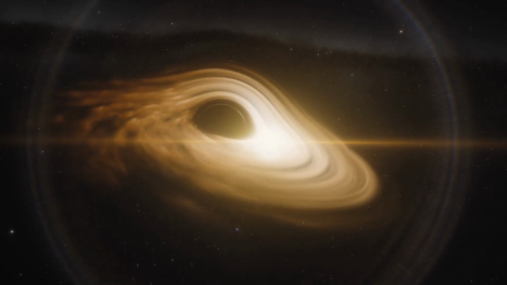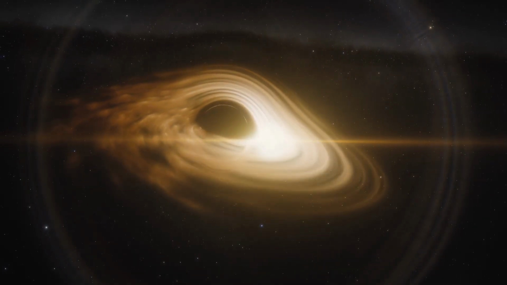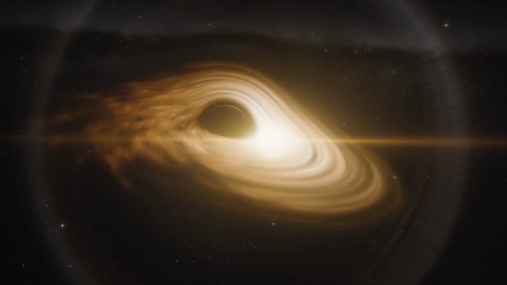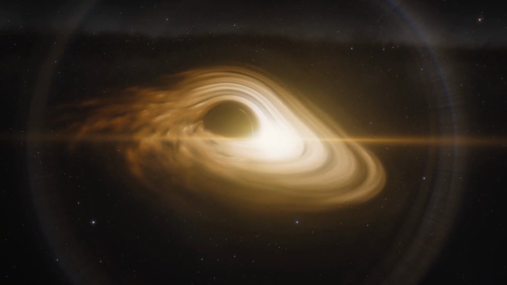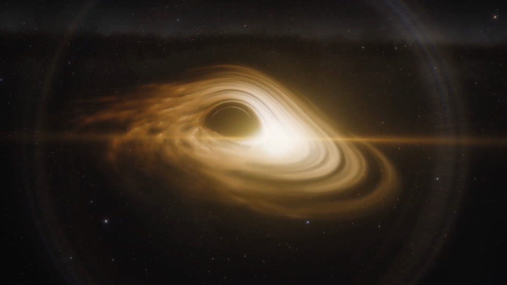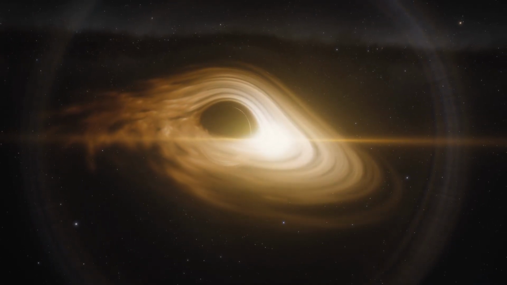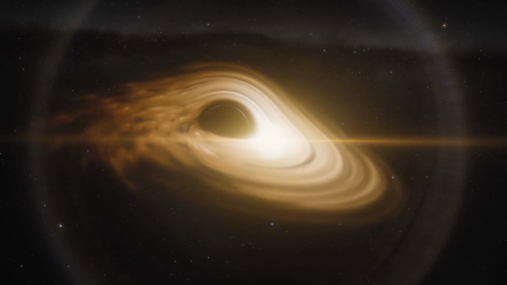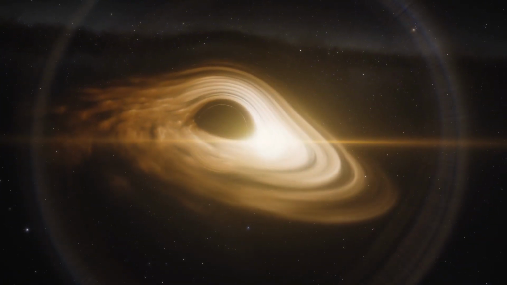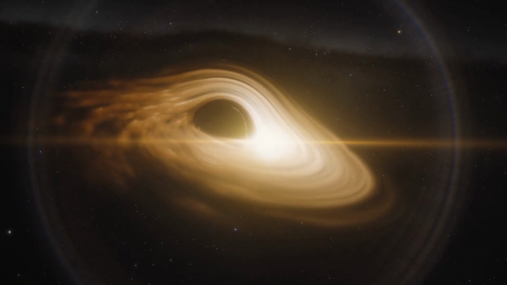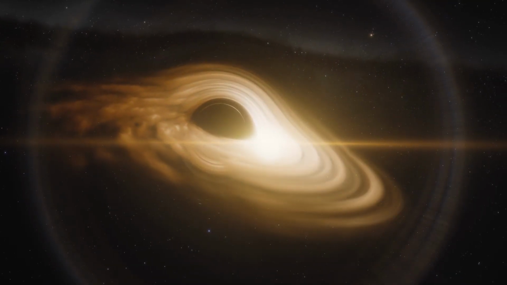Black holes are not isolated curiosities but central players in cosmic evolution. Supermassive black holes at galaxy centers profoundly influence their host galaxies' development, regulating star formation and shaping galactic structure through feedback processes. When gas accretes onto a supermassive black hole, the energy released heats surrounding gas to millions of degrees. This hot gas can be expelled in powerful winds or jets, preventing the gas from cooling and forming stars. In this way, black holes regulate their own growth and their galaxy's star formation.